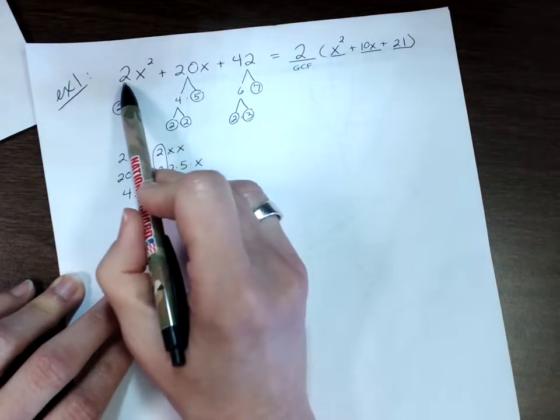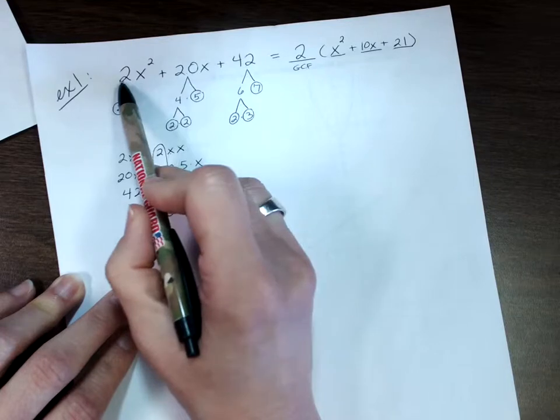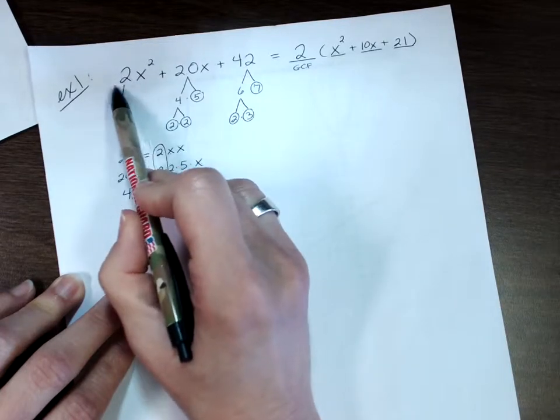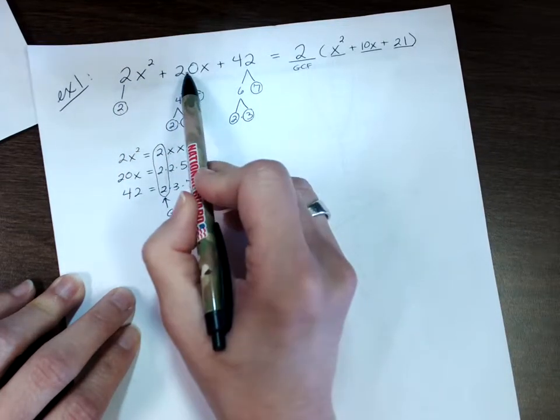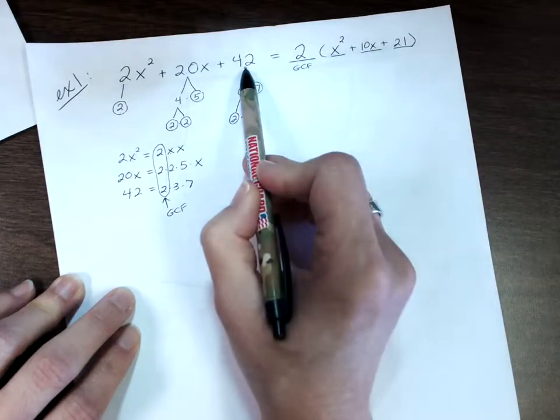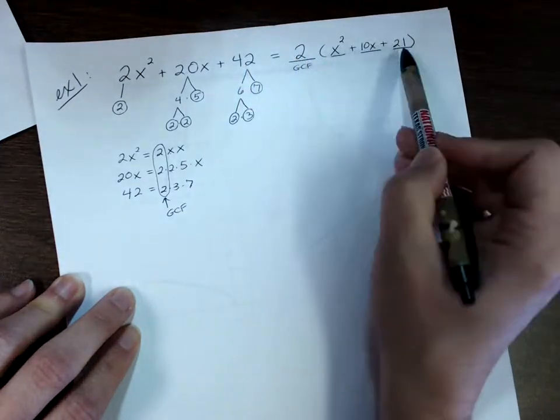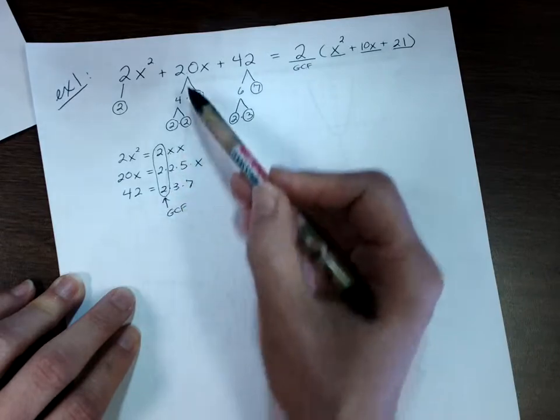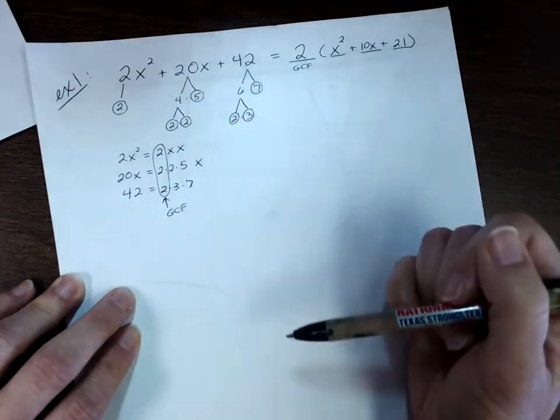Now some of you are just going to be able to look at this and say, oh, 2 is my greatest common factor. I'm going to divide that out there and get a 1. I'm going to divide 2 out of here and get a 10. I'm going to divide 2 out of here and get a 21. If you can see it and you don't have to do all this, that's great. But if not, this is a great graphic organizer way to do this.